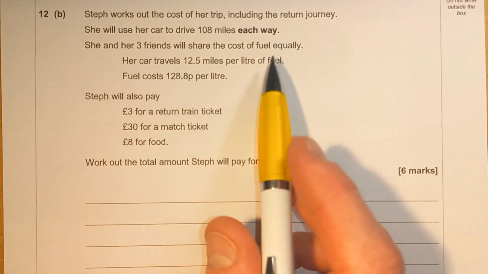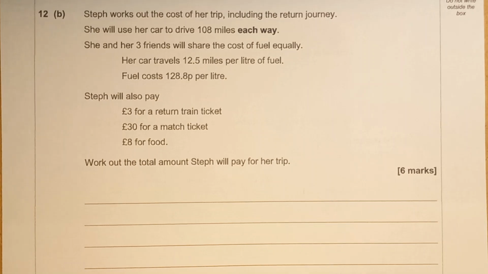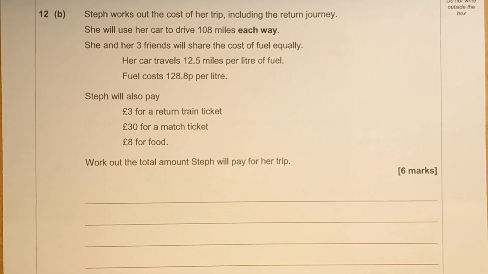She and her 3 friends will share the cost of fuel equally. Her car travels 12.5 miles per litre of fuel. Fuel costs 128.8p per litre. Steph will also pay £3 for a return train ticket, £30 for a match ticket, and £8 for food. Work out the total amount Steph will pay for her trip.